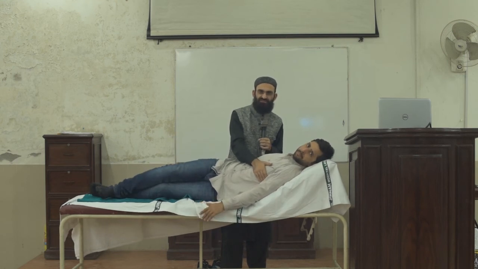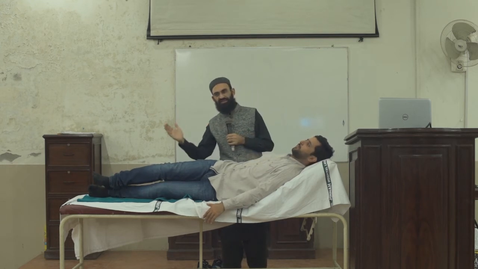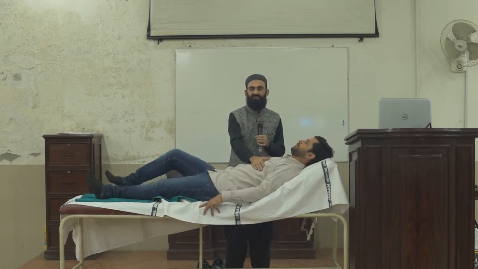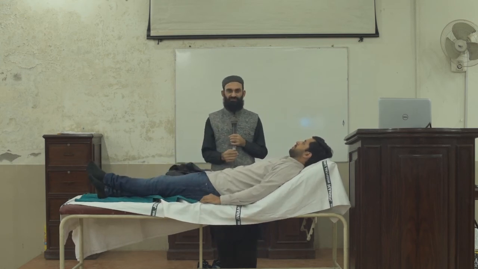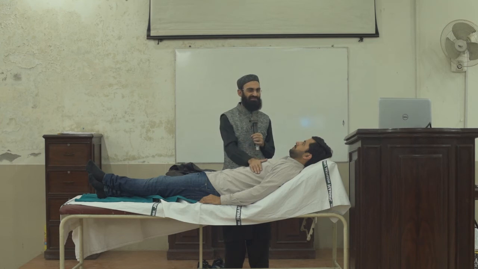Just in case you're still not able to identify the apex beat, what is the next step? You ask the patient to lean forward. The step 1 was in this position you identify the apex beat, नहीं मिली लेफ्ट लेटरल में ले जाएं, नहीं मिली लीनिंग फॉरवर्ड के अंदर ले जाएं. Now after step 3 you are not able to identify the apex beat. What is the step 4? Look for dextrocardia.